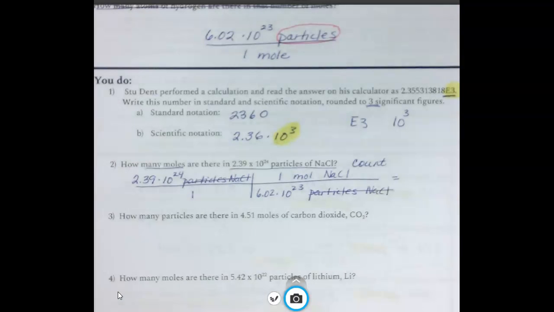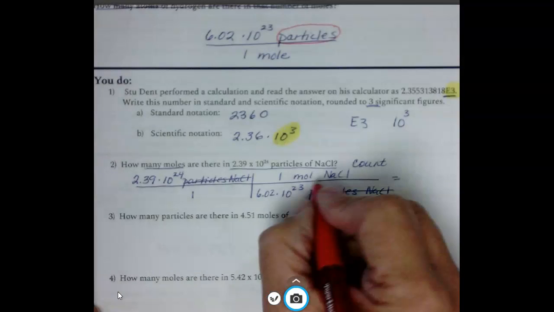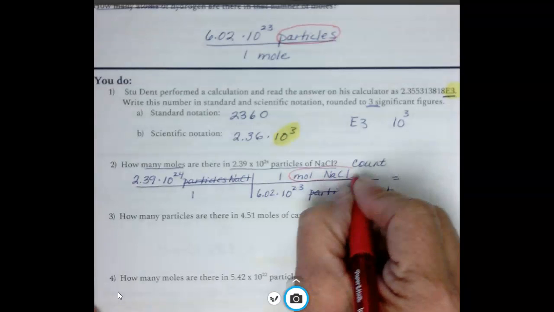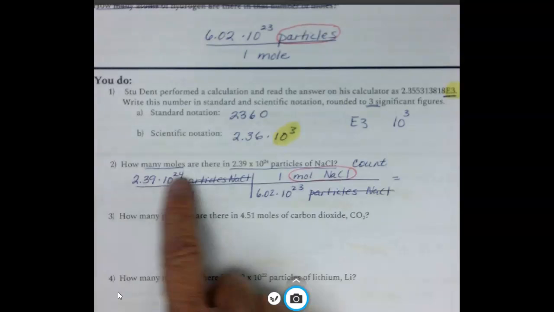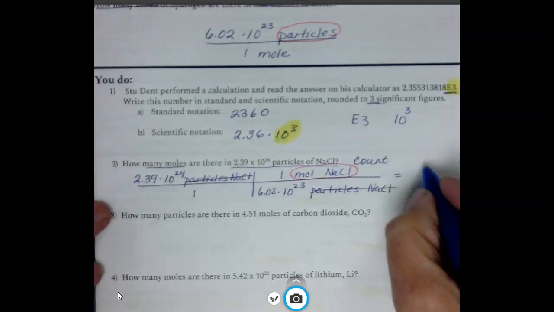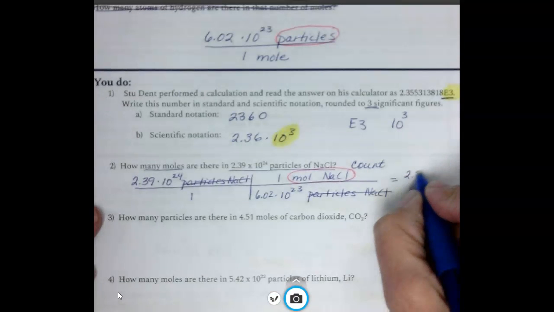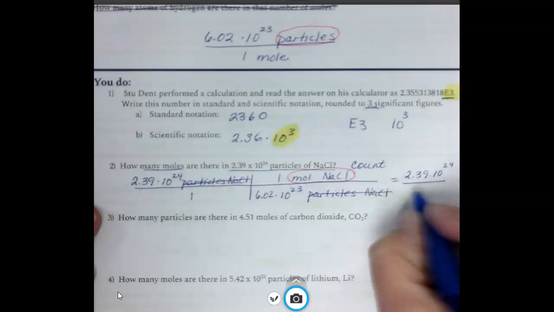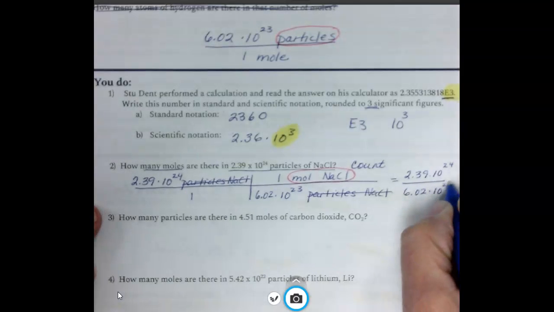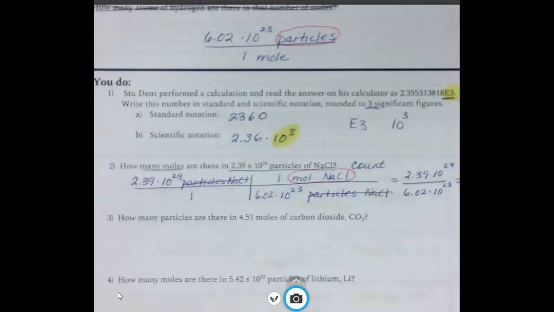The only unit I have left right now is moles of sodium chloride. The rest again becomes just a calculation. I'm going to multiply across. I'm going to go ahead and put that on here. I understand that some of you do not need this and will find it extra writing, but we'll go ahead and do that.